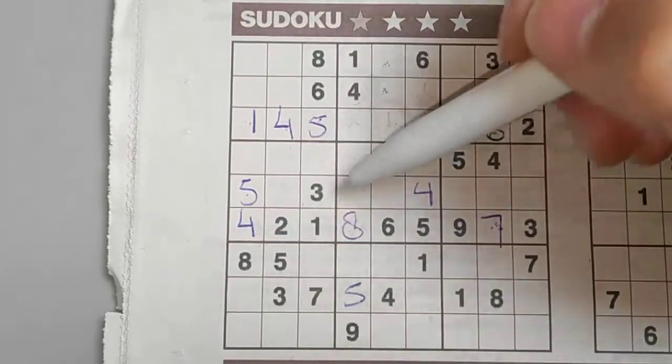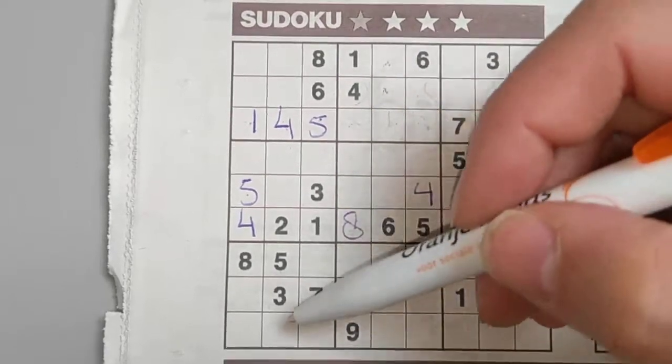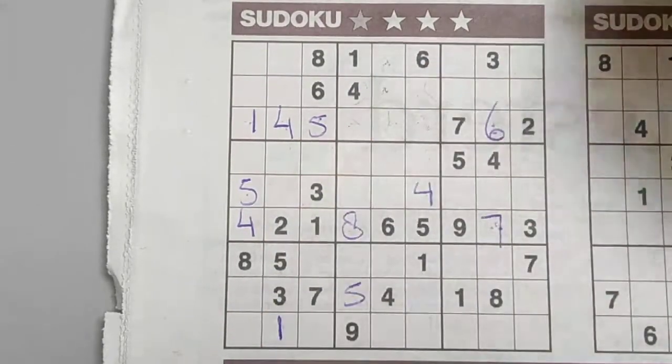1 in this row, 1 in the third column. So in the column between, the only place for a 1 should be here.